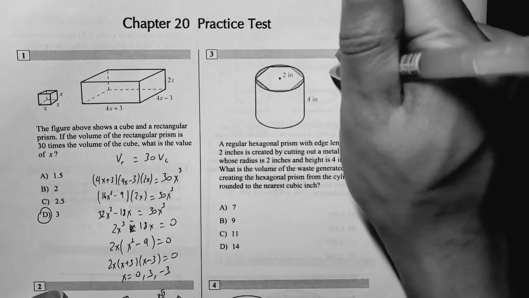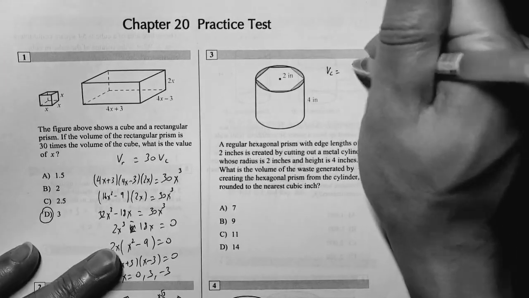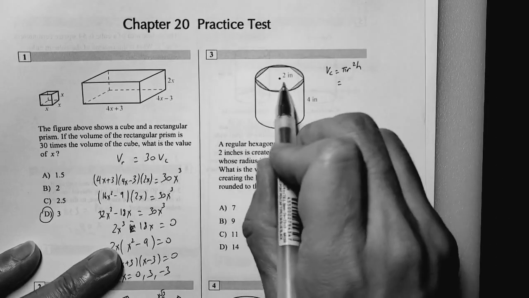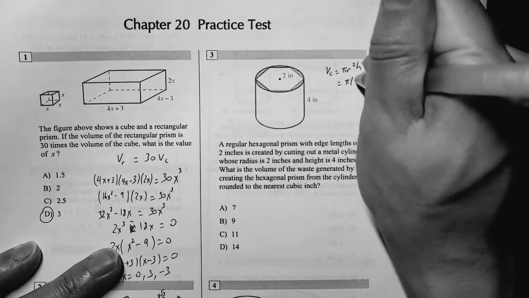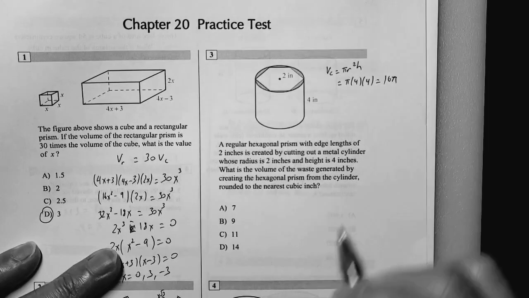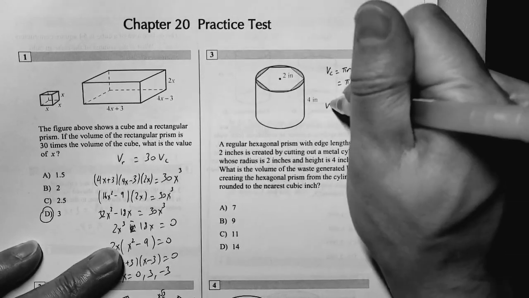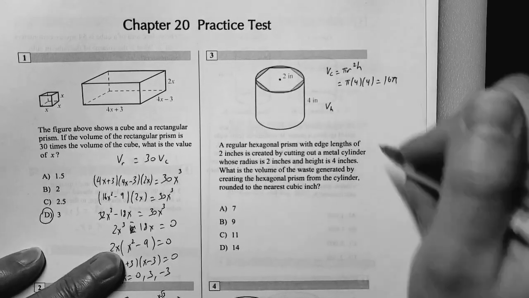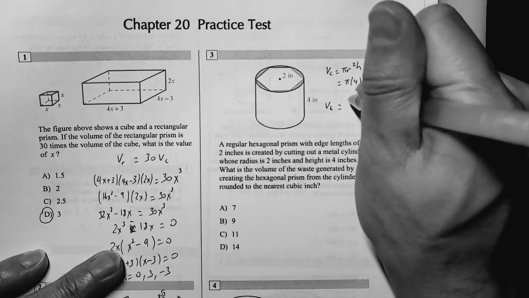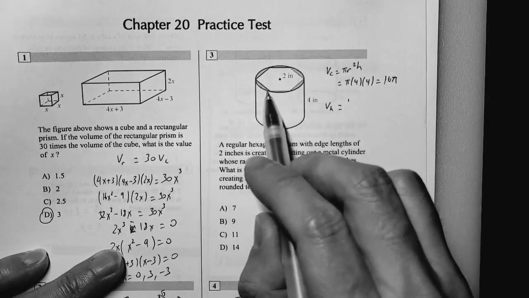Okay? So volume of the cylinder is area of the base times height, pi r squared h. What is r? That is 2, so pi times 4 times 4, that is 16 pi. Height is 4. Okay, how about the volume of the hexagonal prism? Area of the base times the height again. So how do we get the area of a regular hexagon?